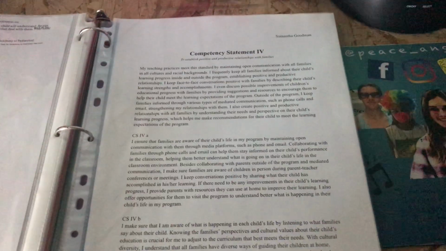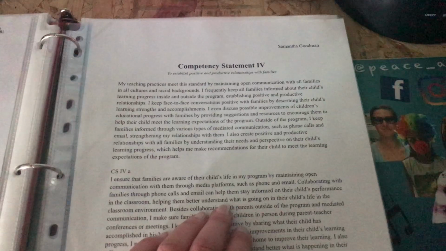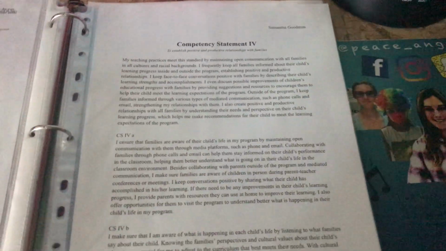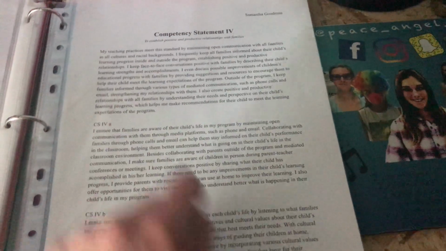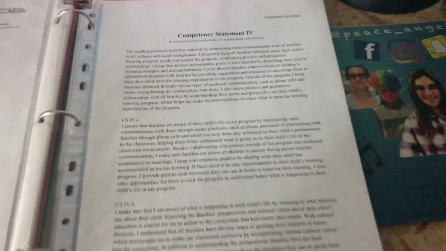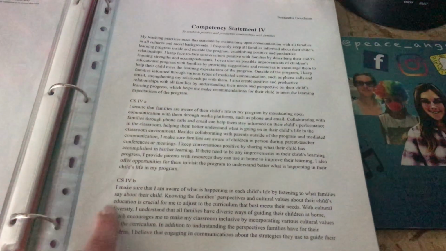And this is competency statement 4. This is to establish positive and productive relationships with families. And I described in each section how my practices meet this standard. And this is CS4A and CS4B, CS4C. And this one was based on the family questionnaires I did with families.